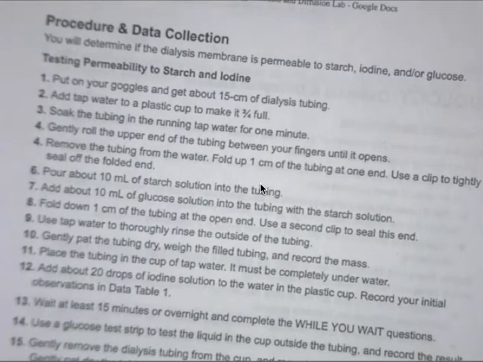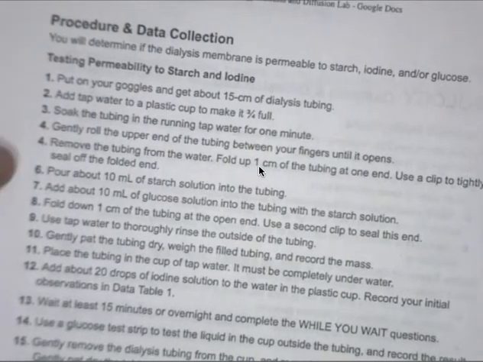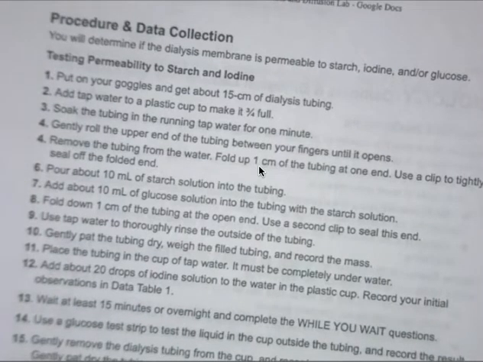Number four A, I guess. Double four, maybe. Remove the tubing from the water. Fold up 1 centimeter of the tubing at one end. Use a clip to tightly seal off the folded end. We'll skip, that's supposed to go to 6 now. Right here, it says pour about 10 milliliters of starch solution into the tubing. Number 7, add about 10 milliliters of glucose solution into the tubing with the starch solution.